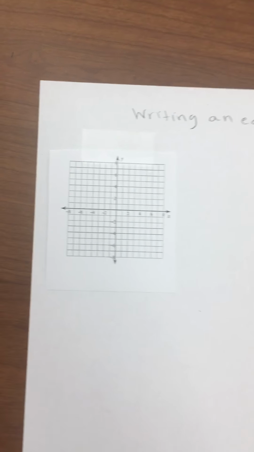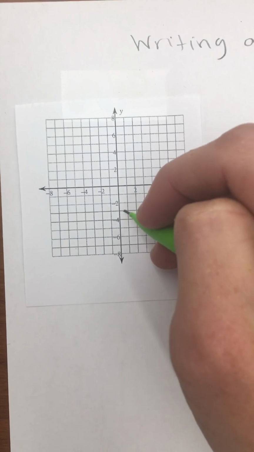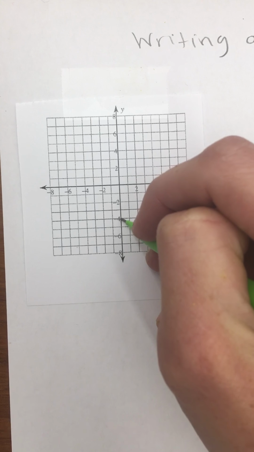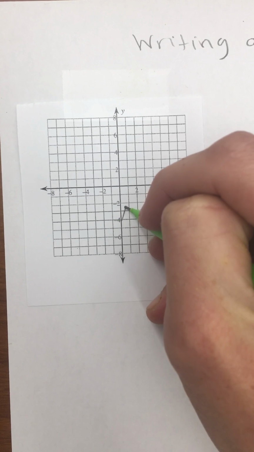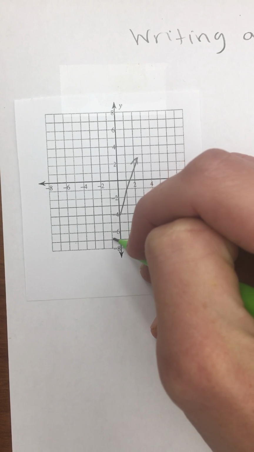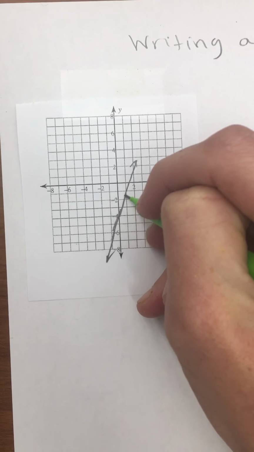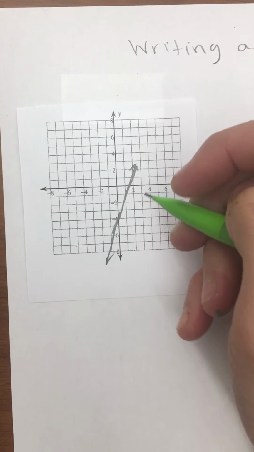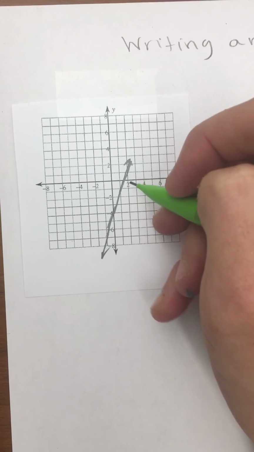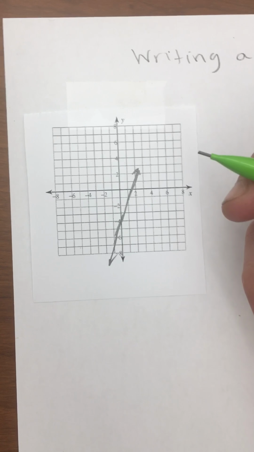For instance, imagine I had a graph and it looked a little bit something like this. And I wanted to write a formula that described all the possible solutions of the points that exist on this line. All right, so how can I do that?